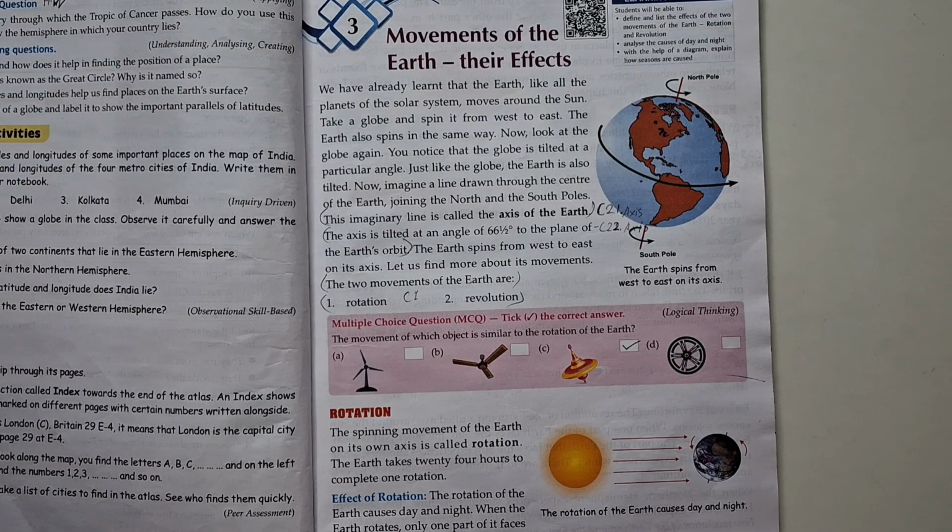Kids, till now we all know how our earth moves around us. We have already learned that the earth, like all the planets of the solar system, moves around the sun. Take a globe and spin it from west to east. The earth also spins in the same way. Now, look at the globe again.